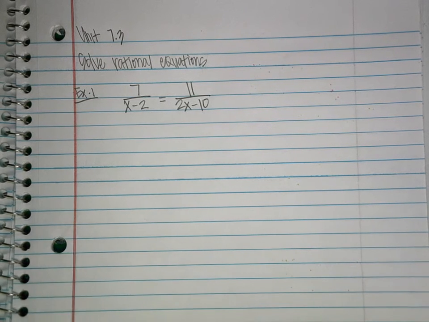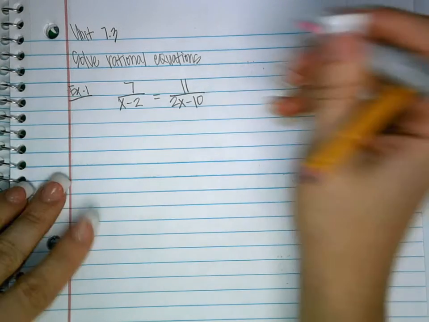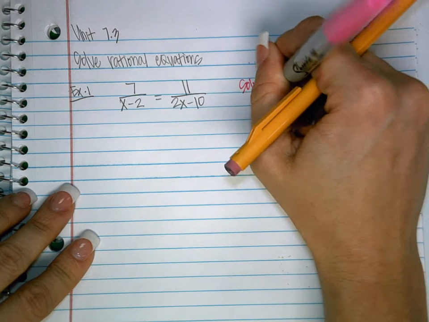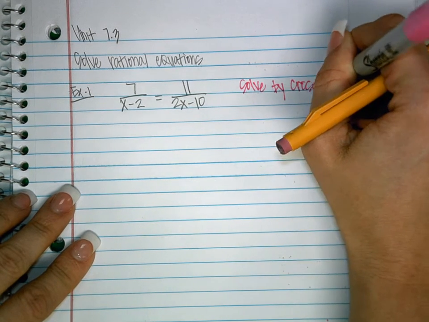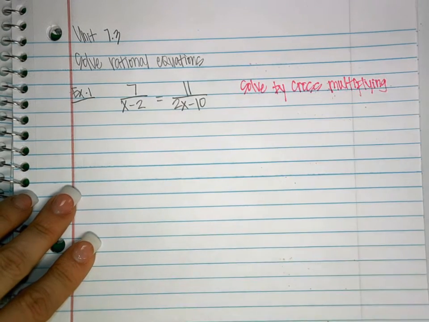Cross multiply. Some people call it making a butterfly. I want you to solve by cross multiplying.